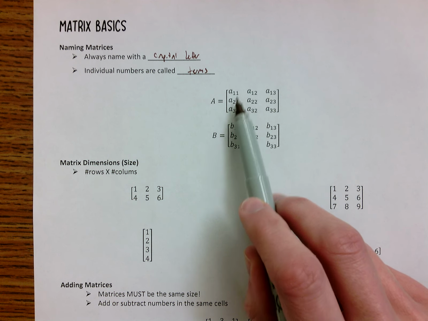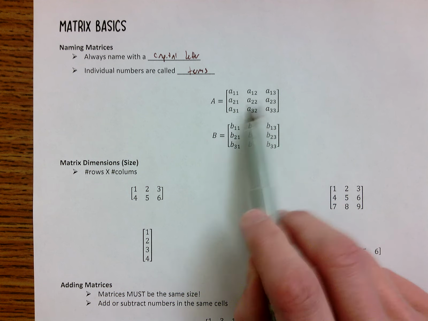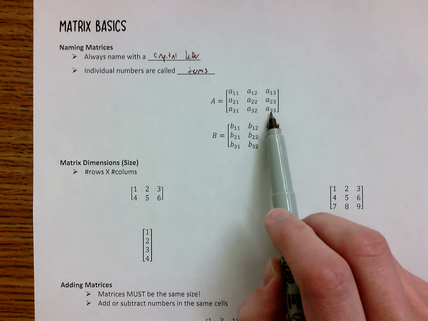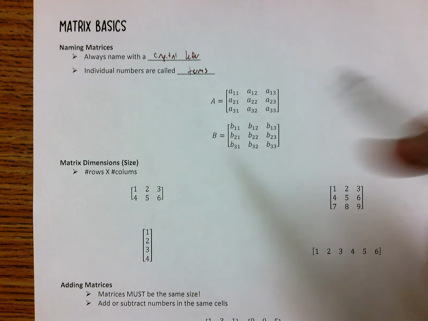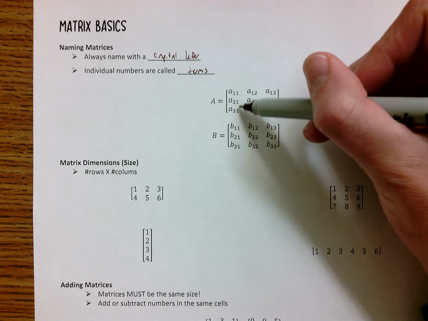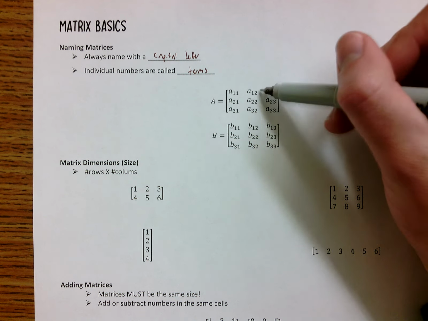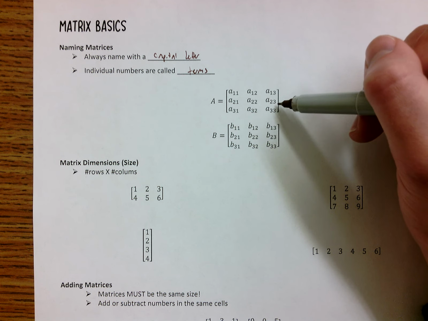You can see as you look at these, notice how in the first row, every one of these starts with a 1. And in the second row, they all start with a 2. And in the third row, they all start with a 3. So the first number is just an indicator of what row you're in. And then see how in this first column, all the last numbers are 1s. And in the second column, all the last numbers are 2. And in the third column, all the last numbers are 3.